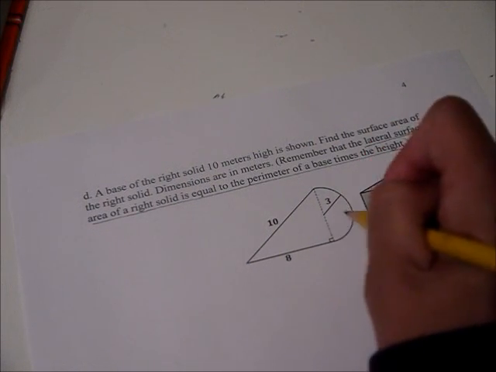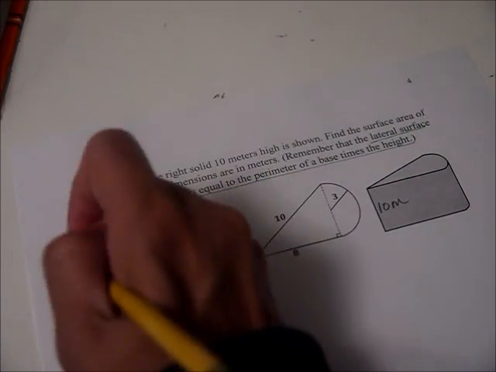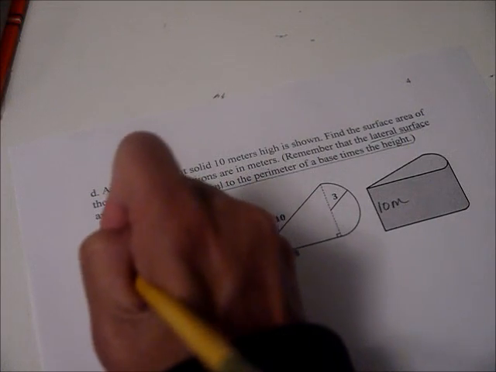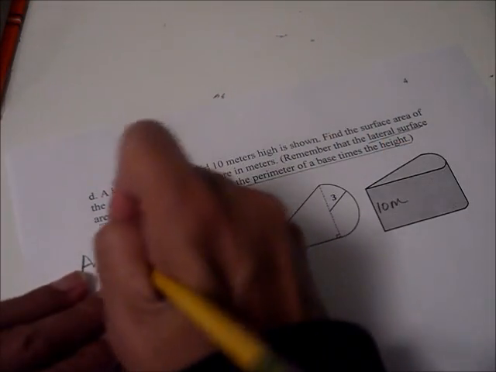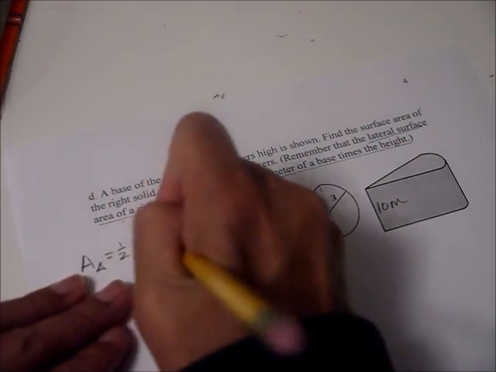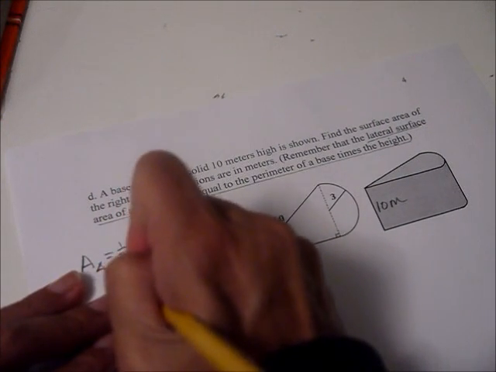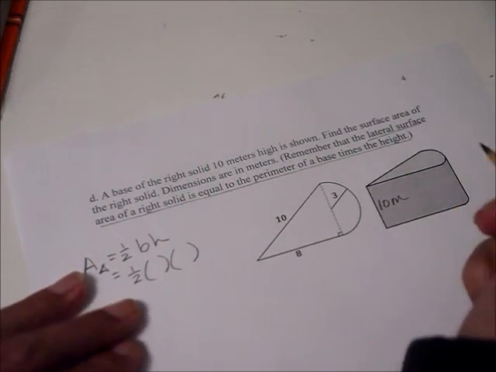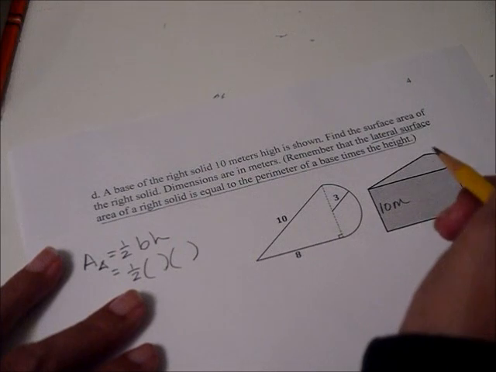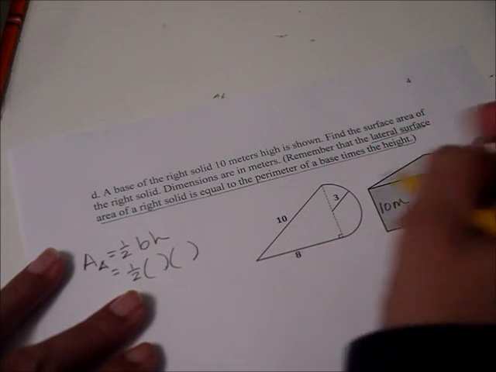So I see we have a triangle and a half a circle. So let's find the area of the triangle first. It is 1/2 base times height. I like to write that in case, it just helps a lot, gang. All right, now here's tricky.